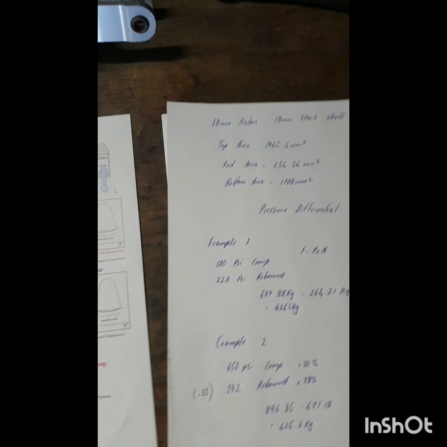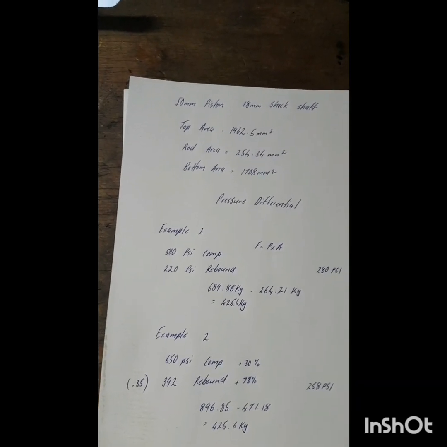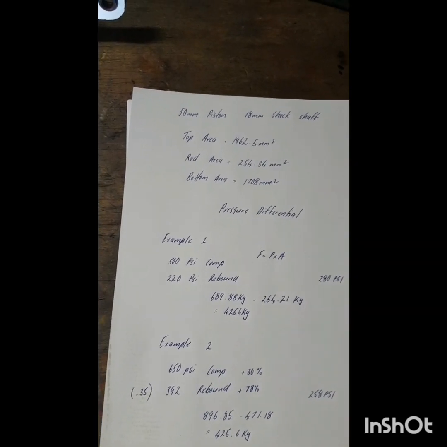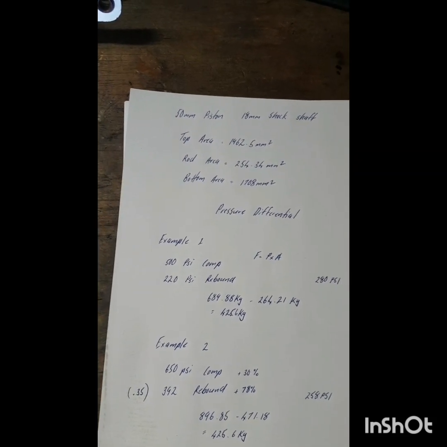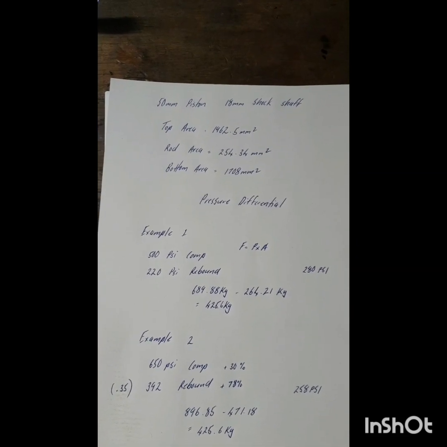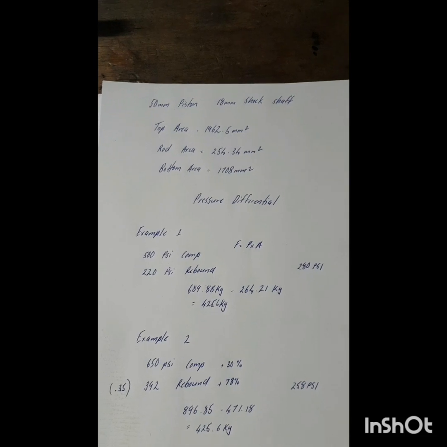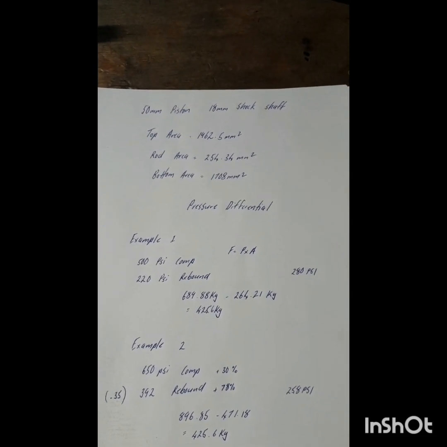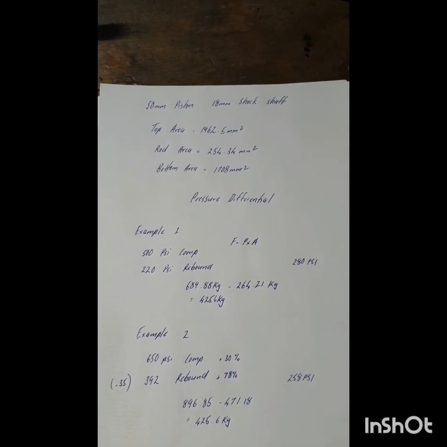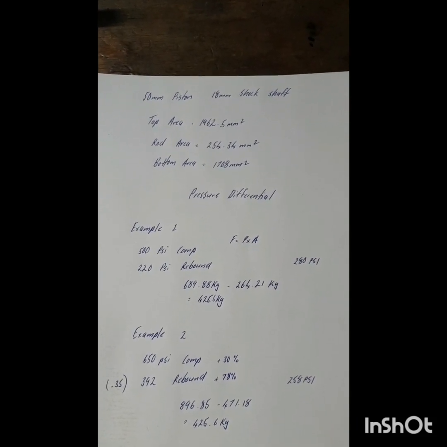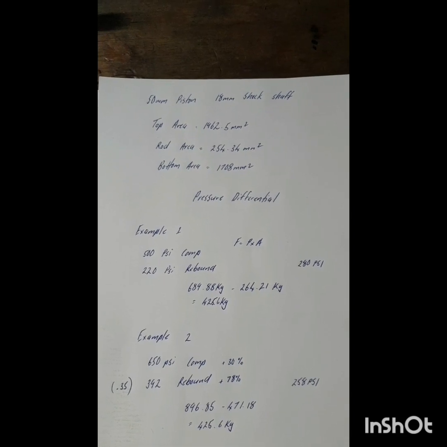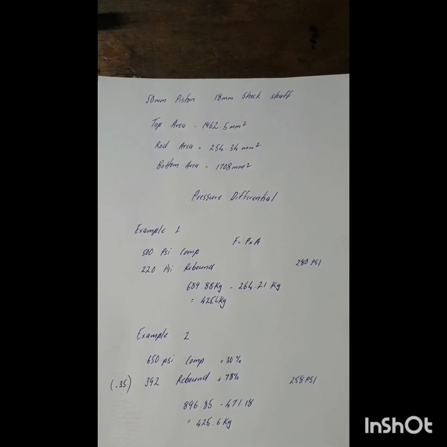So we're going to talk about this pressure differential and how that can be accumulated, and look at two different examples here. First off, we have something similar to what a KYB would operate like. We've got 500 psi in the compression chamber with 220 psi in the rebound. So we can just use a simple app online. Force equals pressure times area. So it's 689.88 minus 264.21 equals a net force of 425.6 kg.